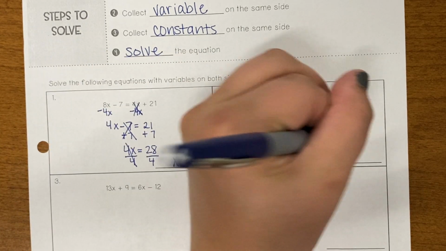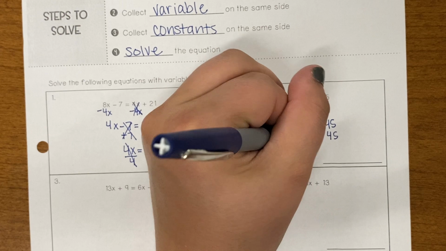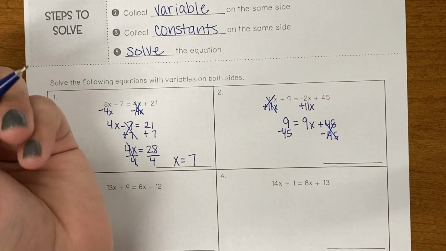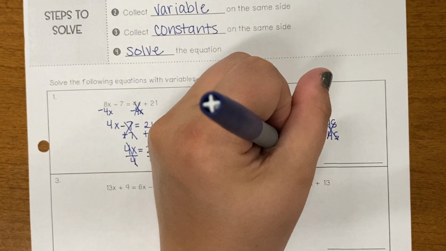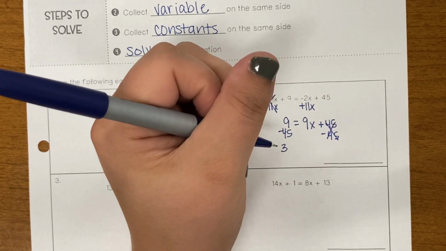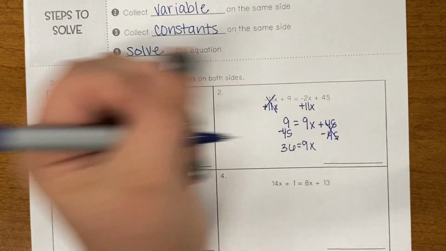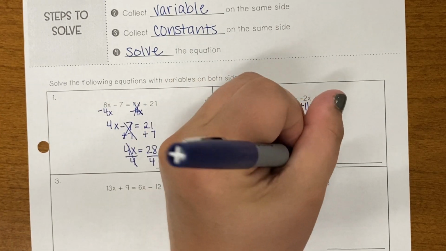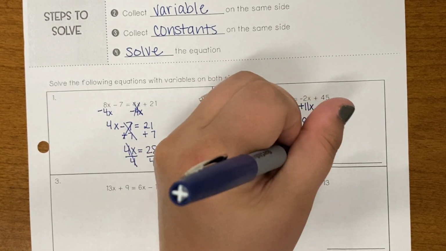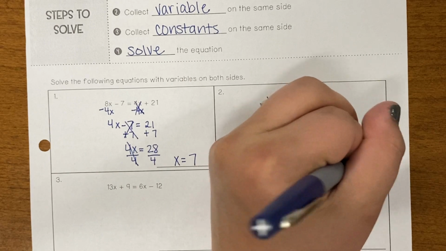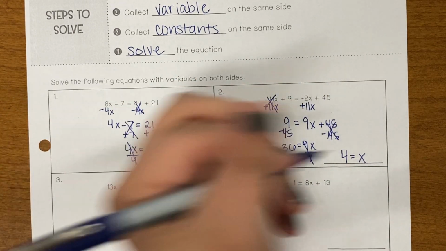I'm going to subtract 45 to move my constant over. So now I have 36 equals 9x. I want to get x by itself, so I'm going to divide by 9. So 4 equals x.